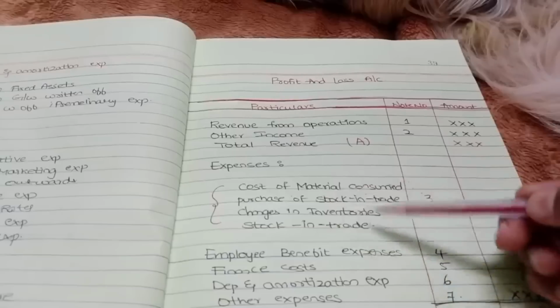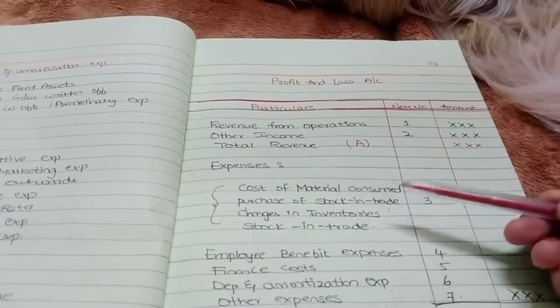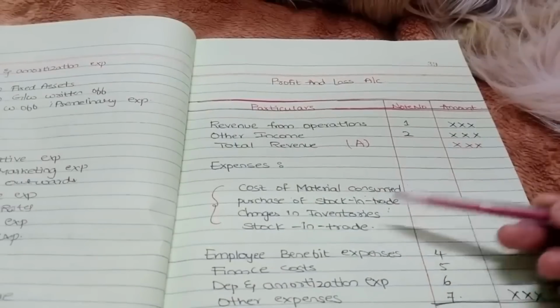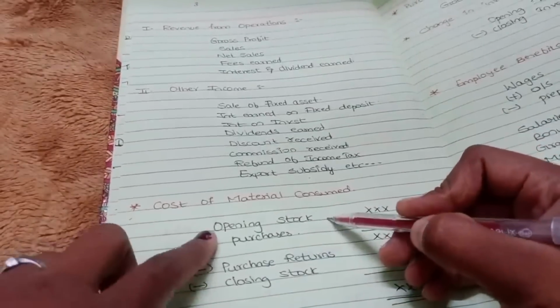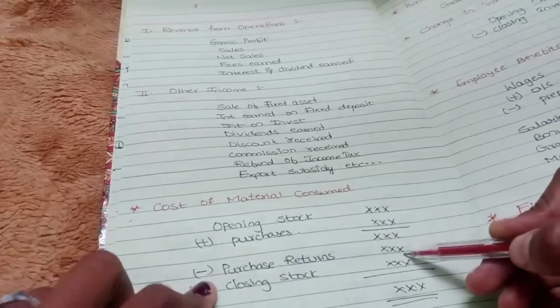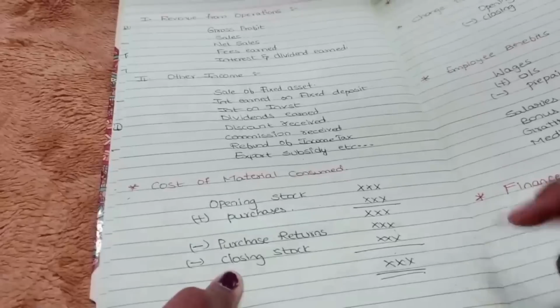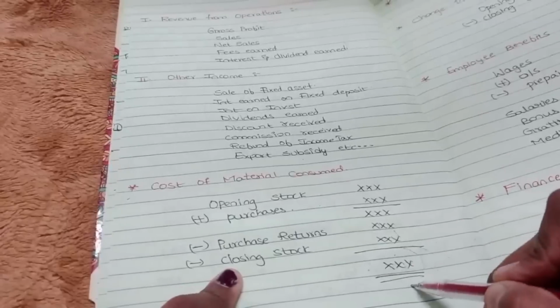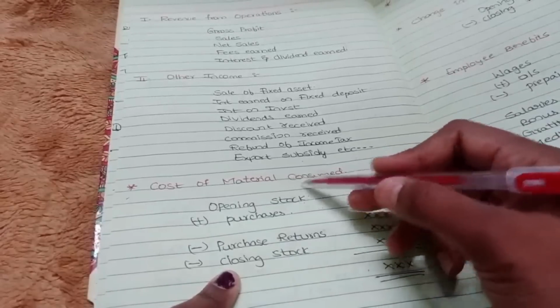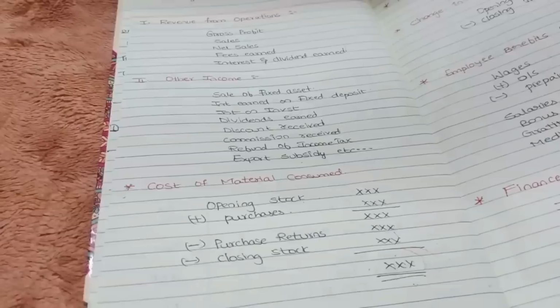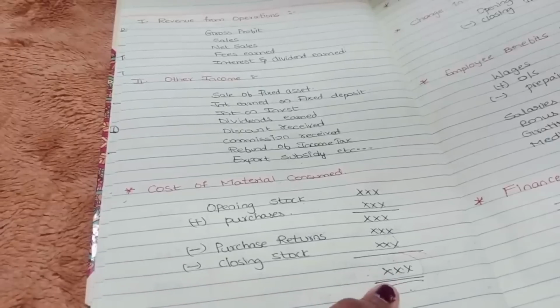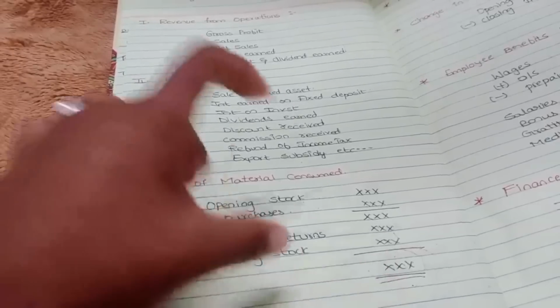After total revenue, in expenses we will have either cost of material consumed or purchase of stock in trade, any one thing. If they have given cost of material consumed, what do we need to do? They will give opening stock plus purchases minus purchase return minus closing stock. We will get that amount, and we need to add it in cost of material consumed. These are all calculations you need to do in working notes only. In the proforma, whatever final amount you get, only that we should add.